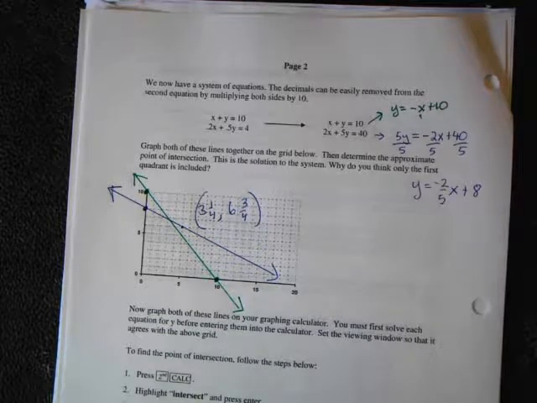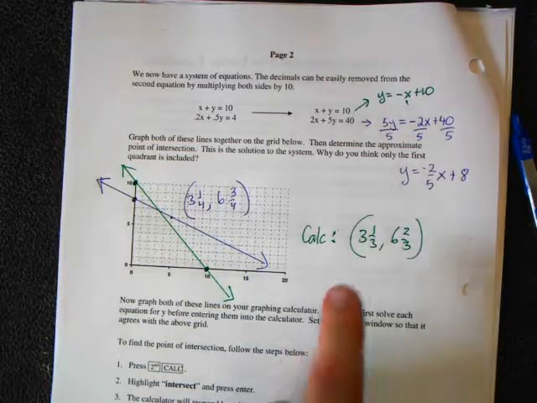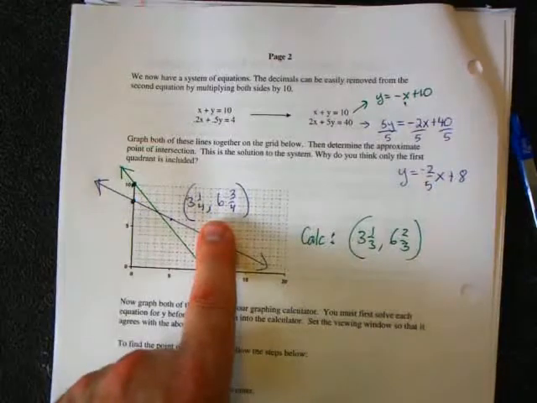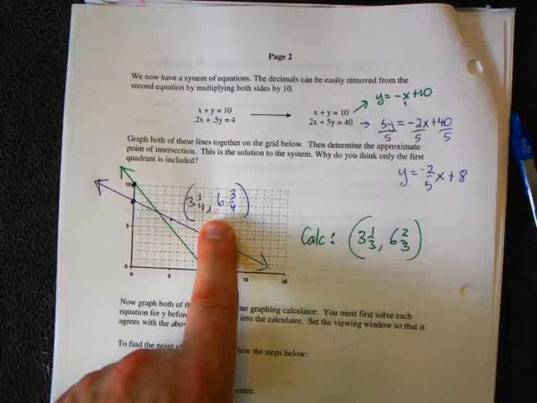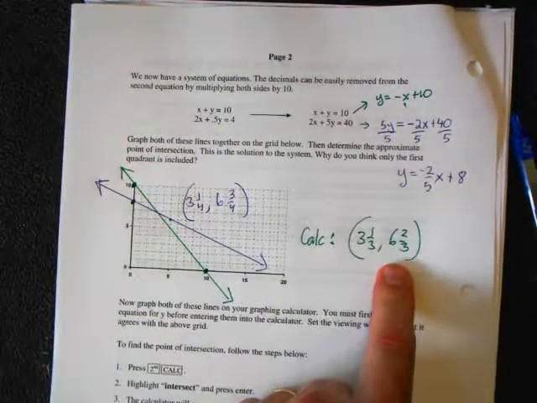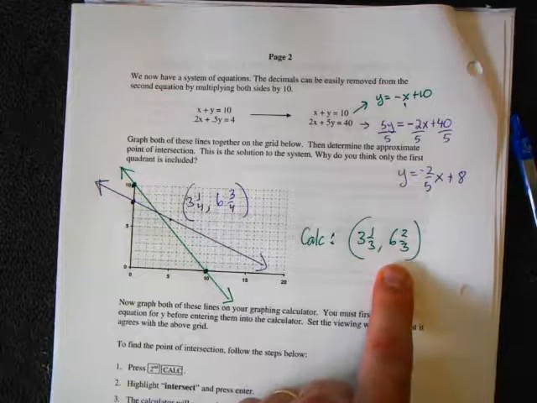All right, so now try it on your calculator. Type those two equations into your calculator. Find where they intersect. Tell me what you get for an answer. I got the same answer. From the calculator, I got 3 1/3, 6 2/3. So how good was our approximation? Not bad. Not bad. Of course, it's nice to have the calculator. The calculator gives you a very accurate answer. Questions on that?